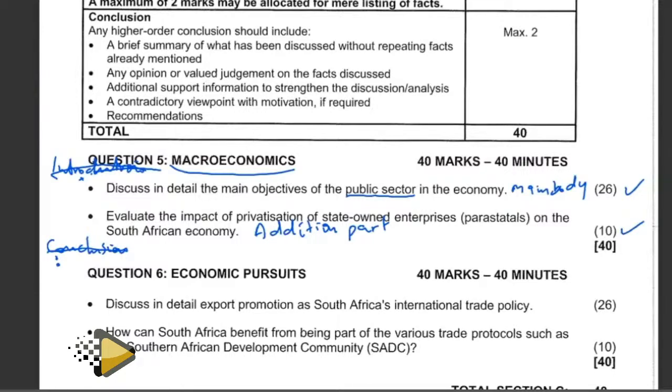I'll come again on under the introduction. Under the introduction, we say that the state is a body that governs or regulates the functioning of its economy and also plays a potential role in providing its economy with its basic and important needs. So that is 2 marks.